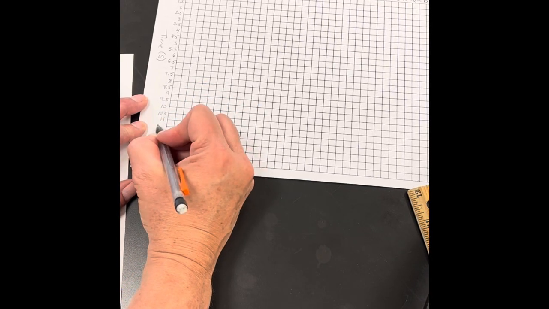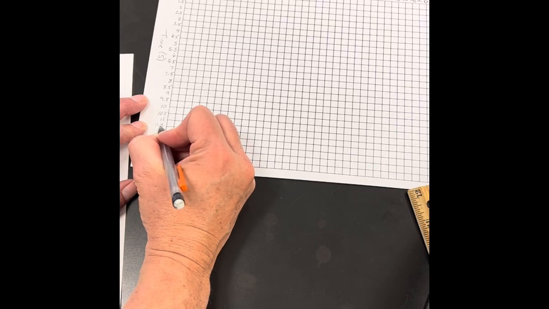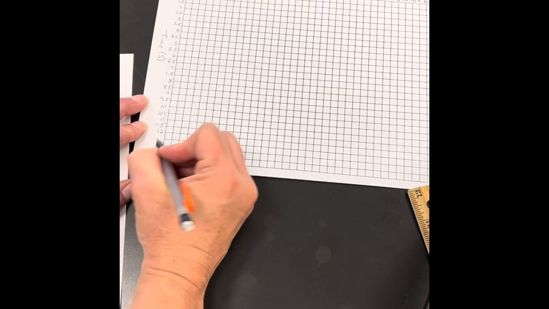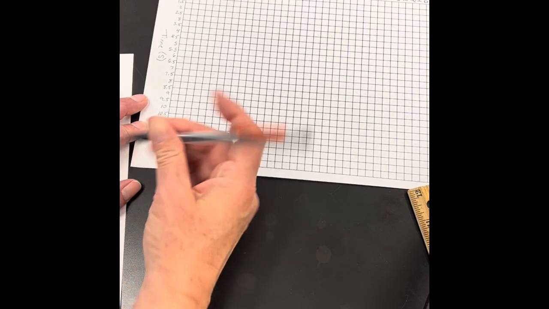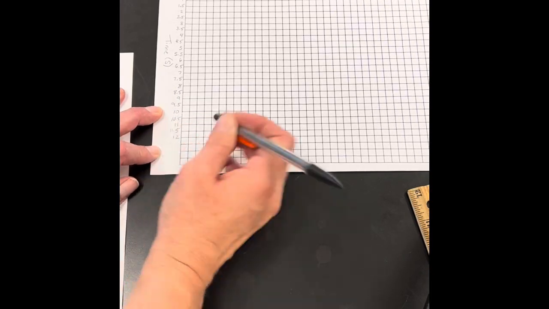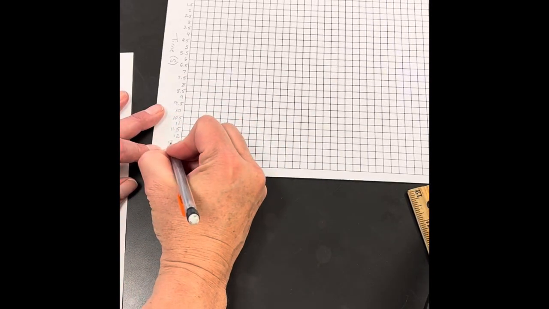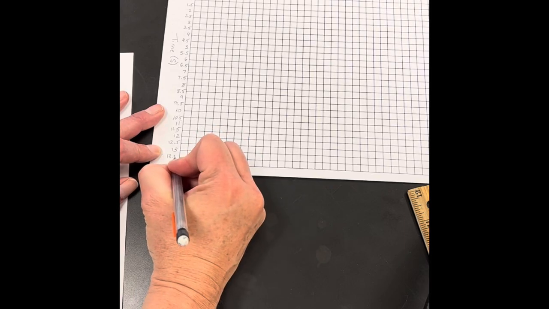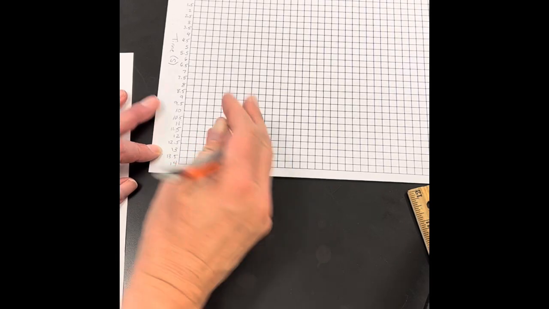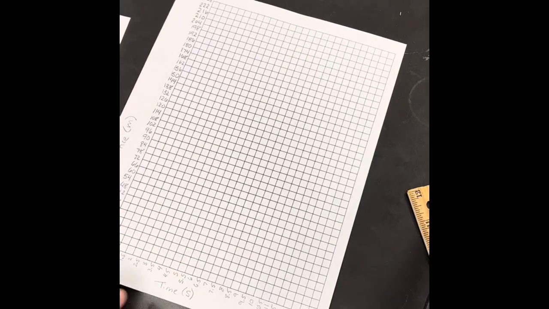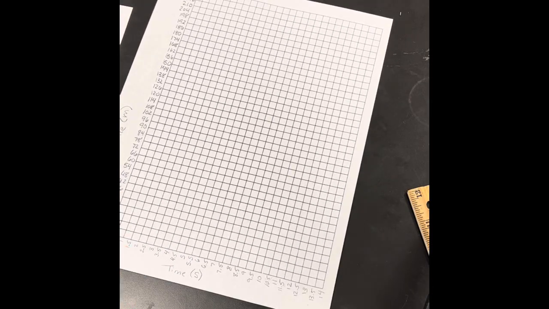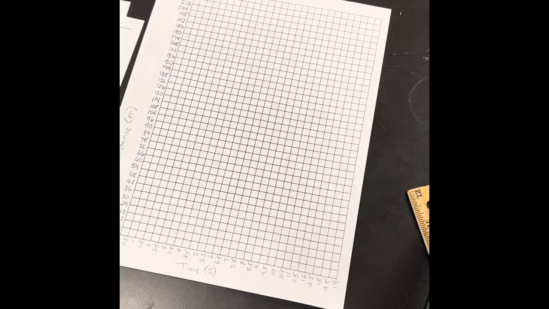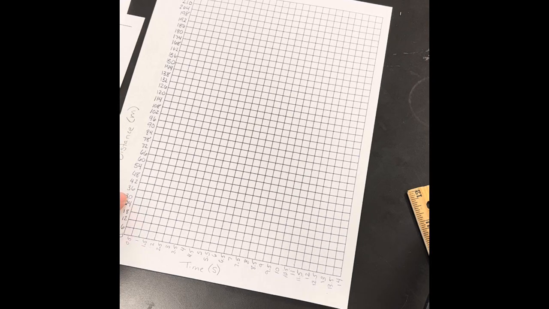And I got it, even though my data is going to stop, I need to label my lines all the way to the end of my graph. Okay, so now I've got my graph, I've got my scale, I've got it all labeled. Okay, so now I need to plot the data.